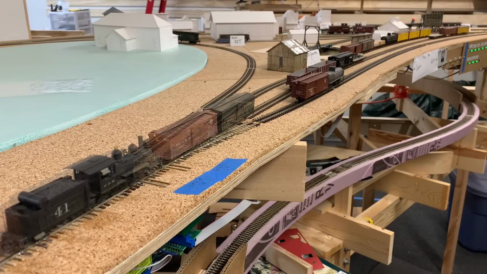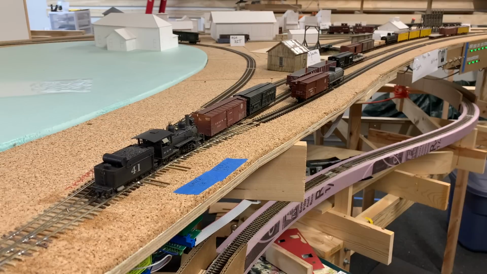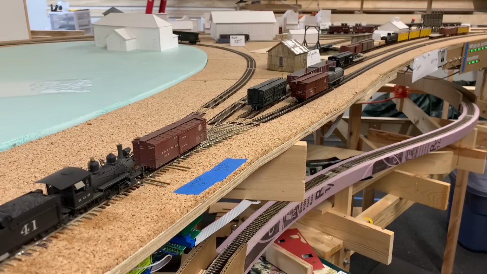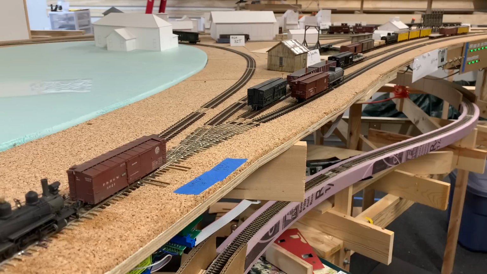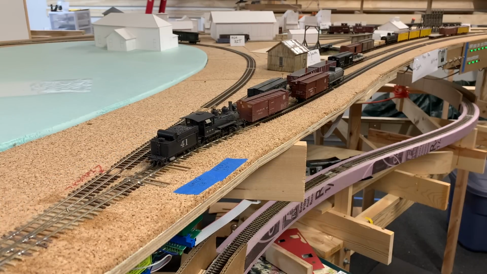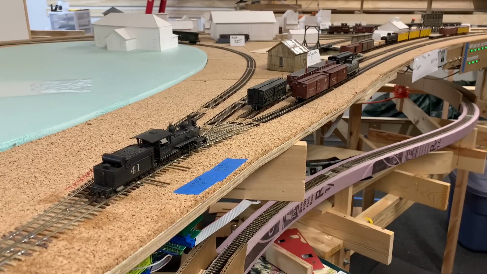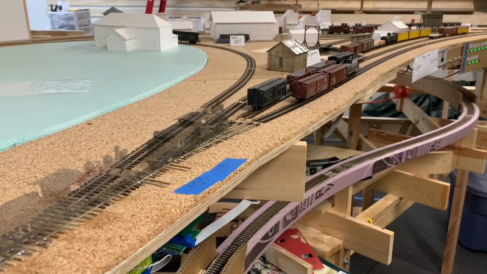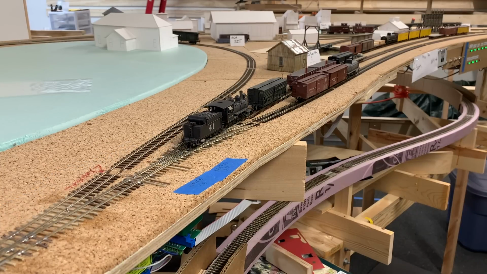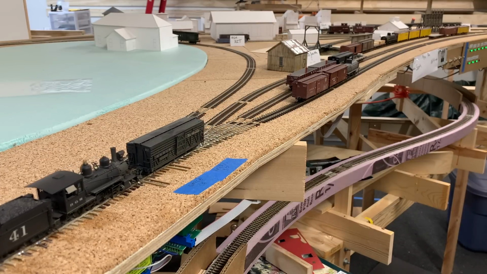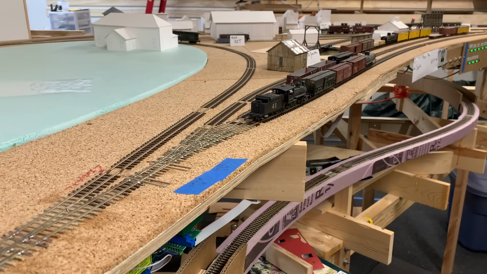The two box cars are going to the same place, the interchange track, so I want them together. The stock car will be at the front of the train, which just makes everything easier when you actually get there.